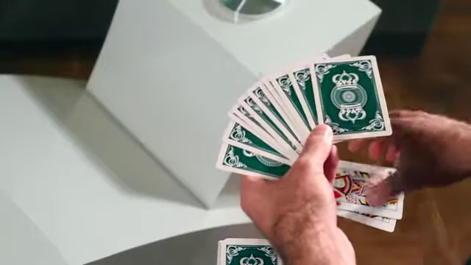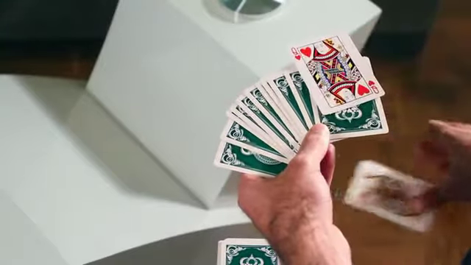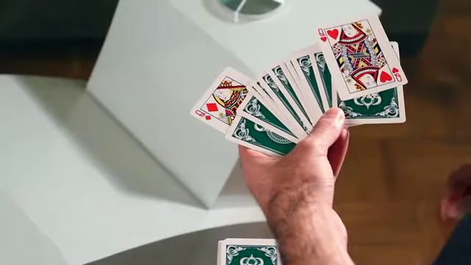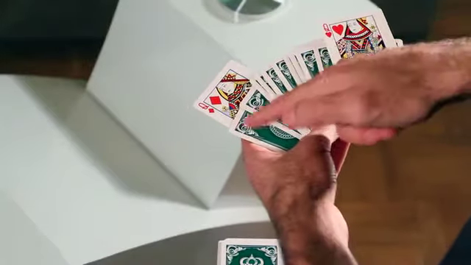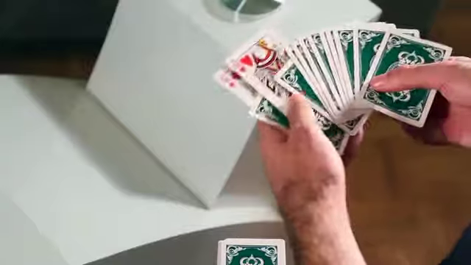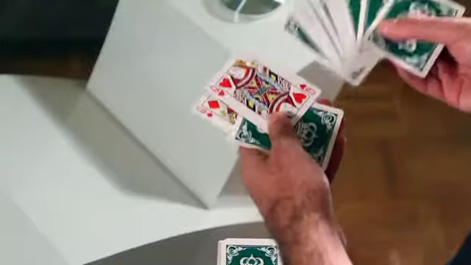So what I mean by that is at the end there's going to be one queen here and one queen here. That's the position we're going to get into. So it's these number of cards that are ultimately going to end up in this position. So you have to go through these many cards to do the effect.